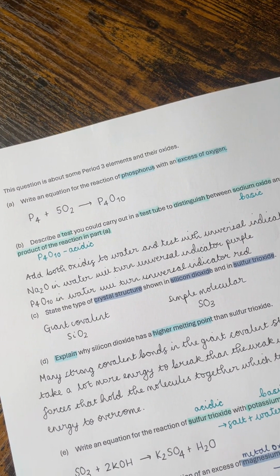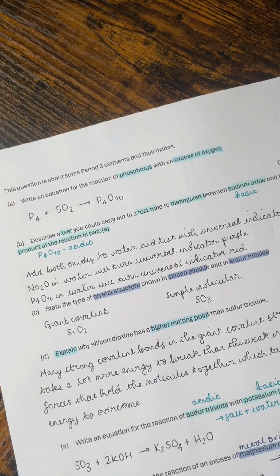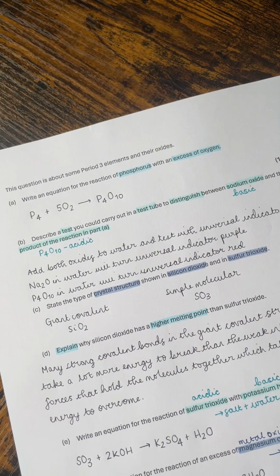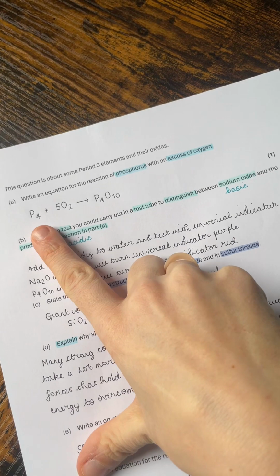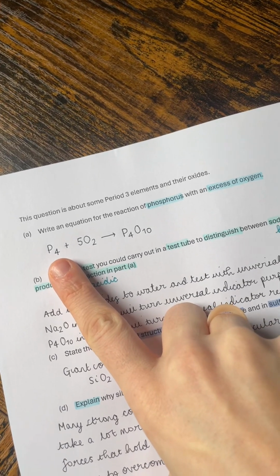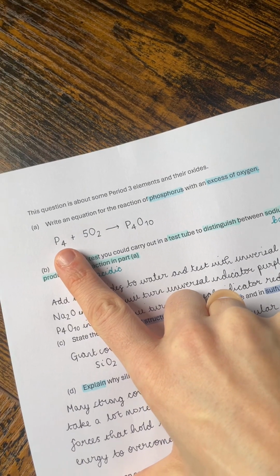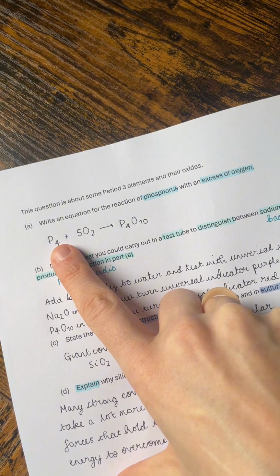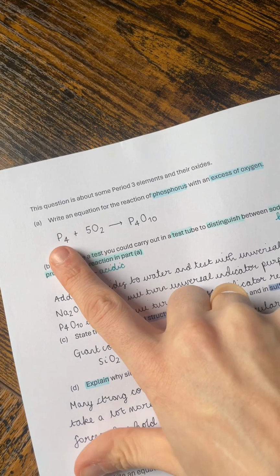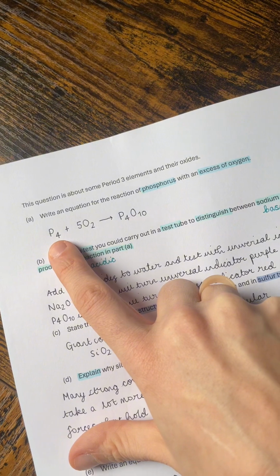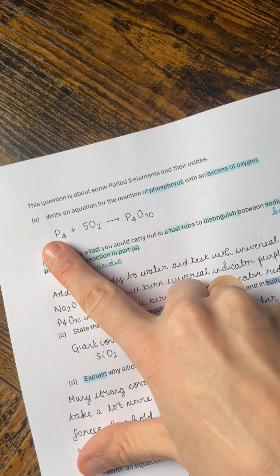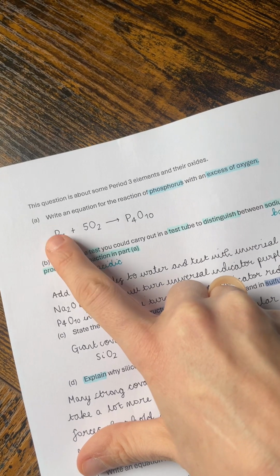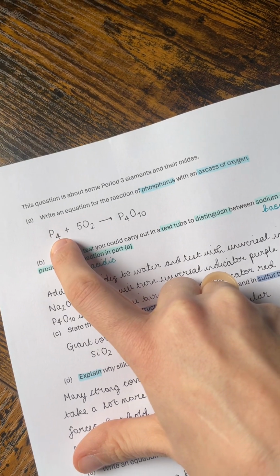So, first question is asking us to write an equation for the reaction of phosphorus with an excess of oxygen. Now, there's two key things we need to remember here. One, something that we learn in the periodicity topic in year 12, phosphorus molecules are made up of 4 phosphorus atoms joined together. Now, the mark scheme will allow you to just write phosphorus as P and balance the phosphorus atoms in the product by putting the balancing number 4 in the front, but P4 is technically more accurate.